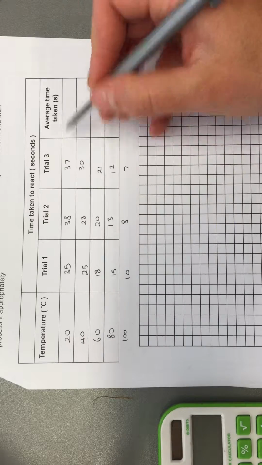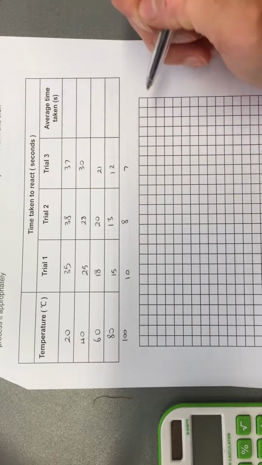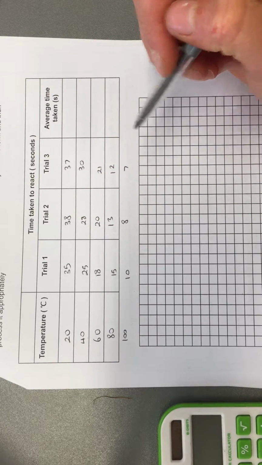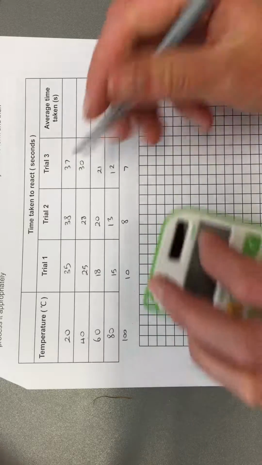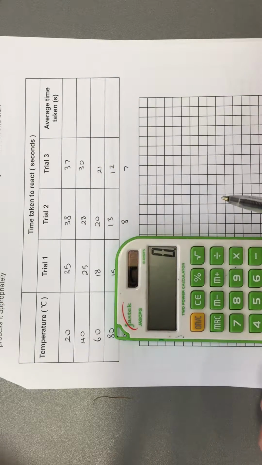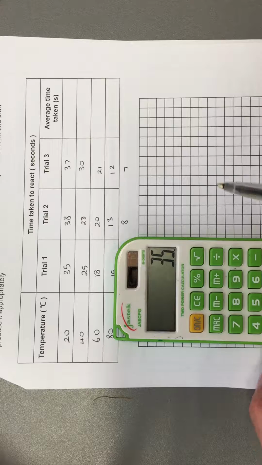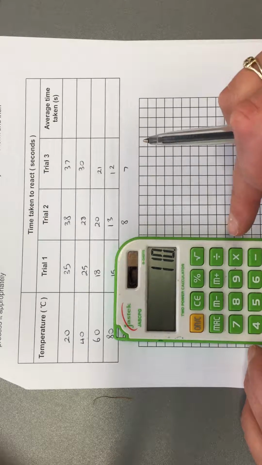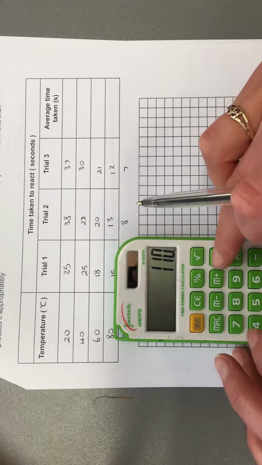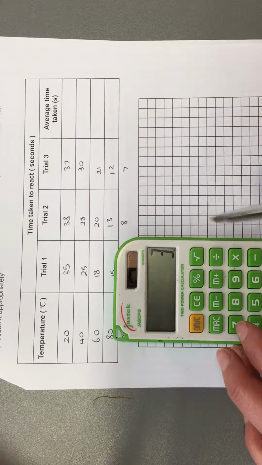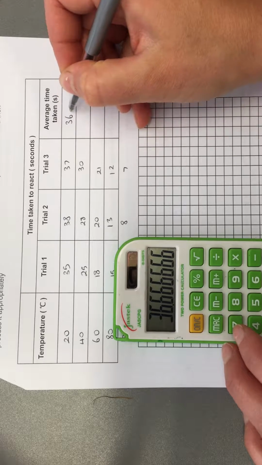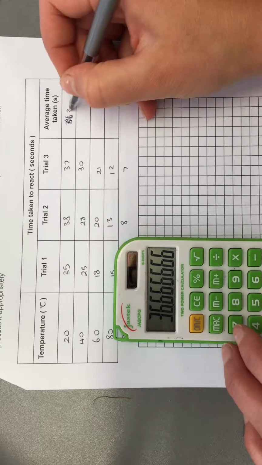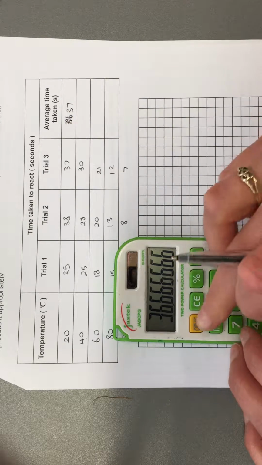But to work out the average for each of those different temperatures, the average time taken for the reaction to occur, we need to add the three trials together and then divide by the number that we have. So for this top row, we will go 35 plus 38 plus 37. Press equals. It's important that you press equals in the middle, otherwise it will give you a funny number, divided by the number that are there. 3 equals 36.6. Now we're just going to round that number up because we don't need the points. We'll go 37. So it took 37 seconds.